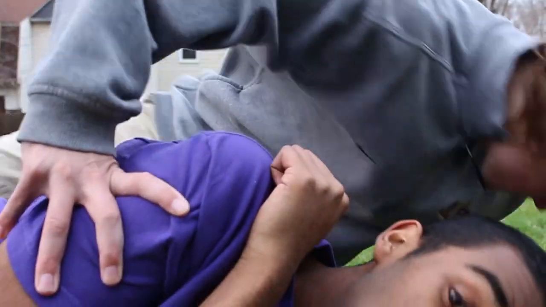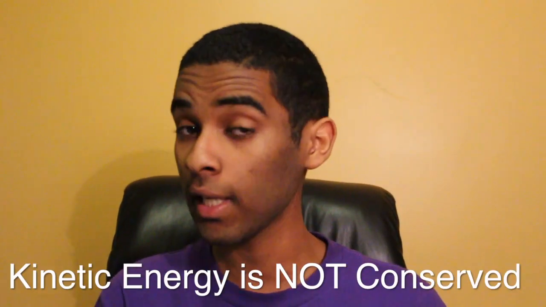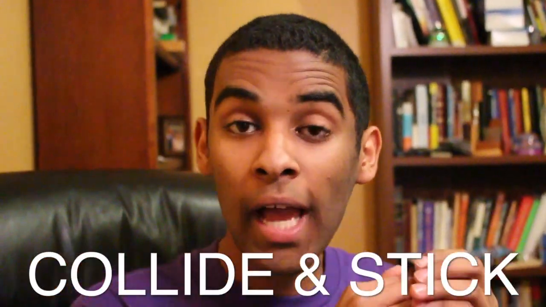Remember when I almost died? I mentioned that was a completely inelastic collision. When a collision is completely inelastic, the momentum is conserved as usual, but the kinetic energy is not. It's easy to tell if a collision is completely inelastic because the 2 objects will collide and stick to each other.